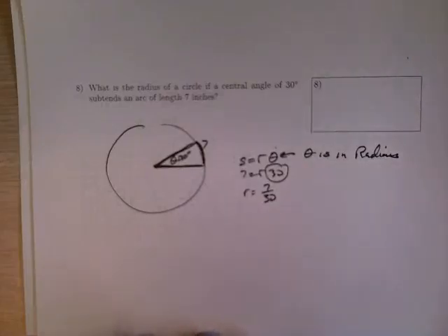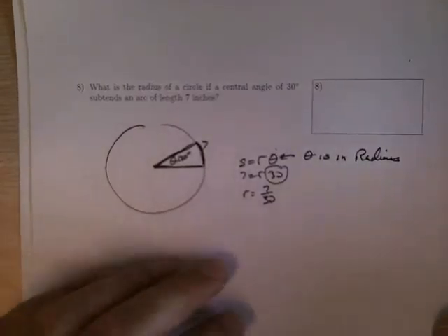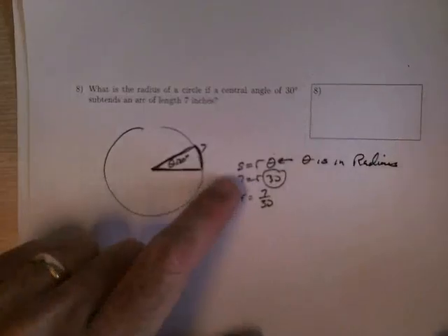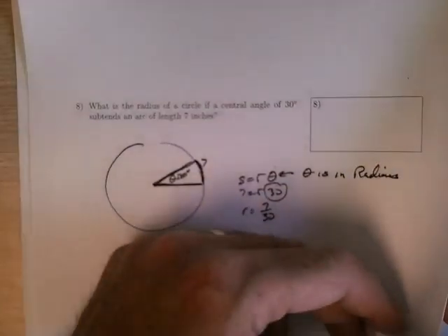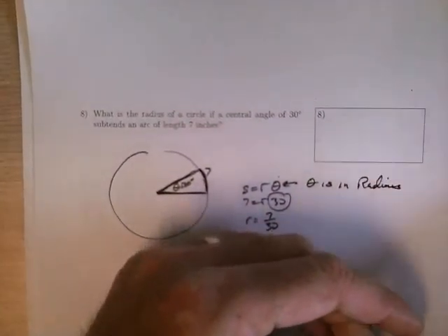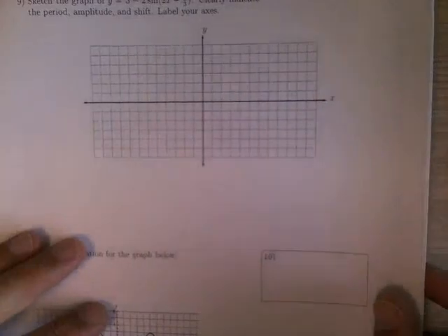Yeah. So anyway, there's number 8. I didn't finish it for you, but I gave you a good idea where you're going on it. Number 9.